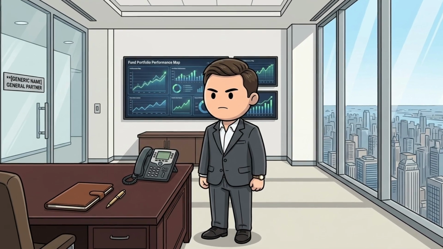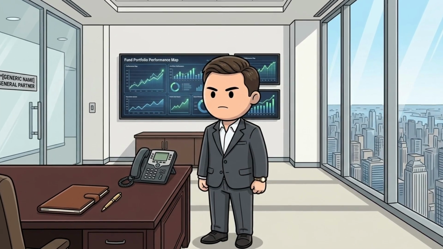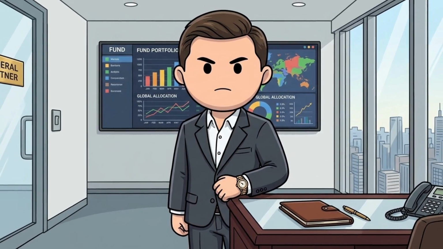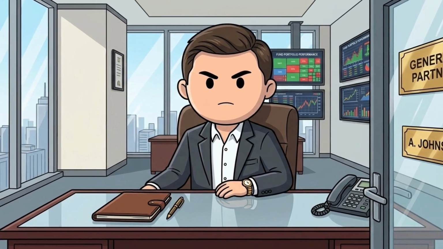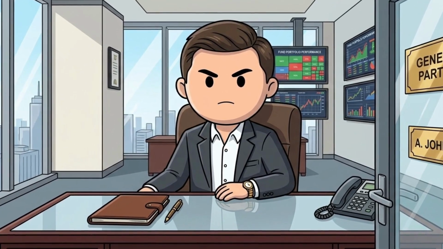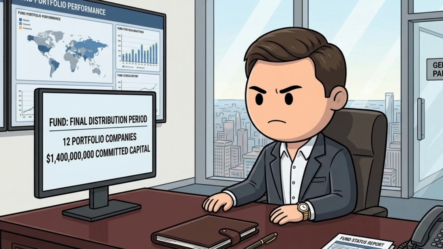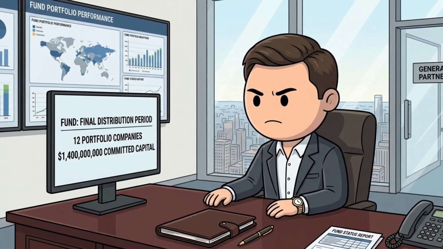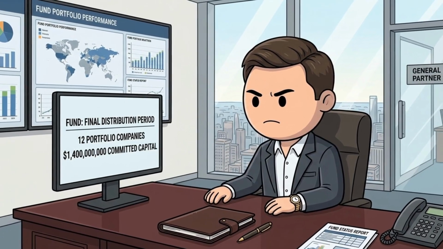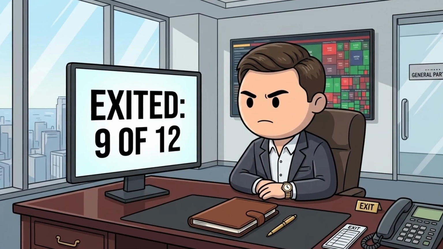7 years after the associate built slide 23. You are 43 years old. You are a general partner. The fund that acquired the company for $340 million is in its final distribution period. The fund's total committed capital was $1,400 million across 12 portfolio companies. The fund has exited 9 of the 12.